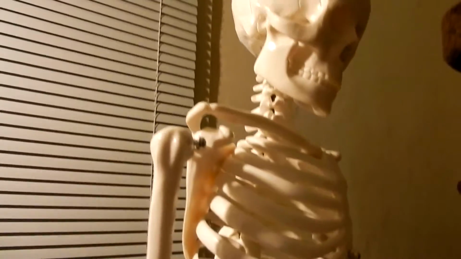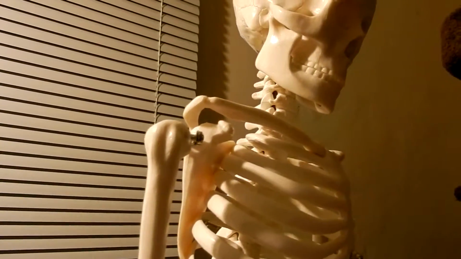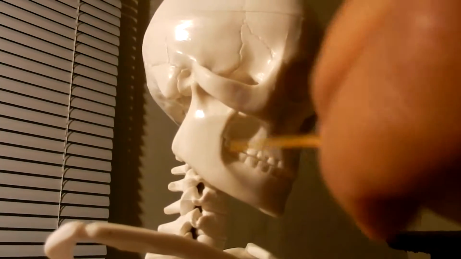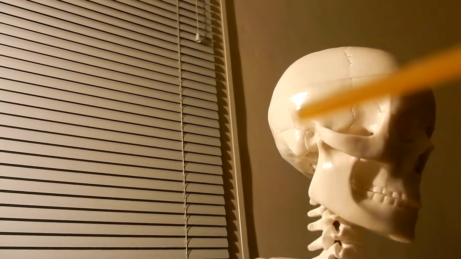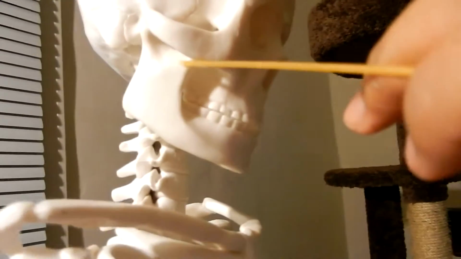And then next, we're going to be looking at the mandibular condyle, which is this area up here. And lastly, we're going to be looking at the coronoid process, which is right here before you get to the cheekbone. Alrighty, so that completes the mandible portion.